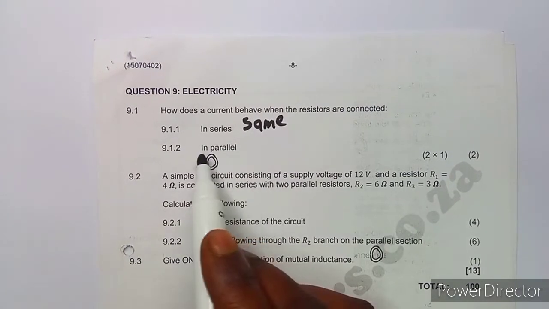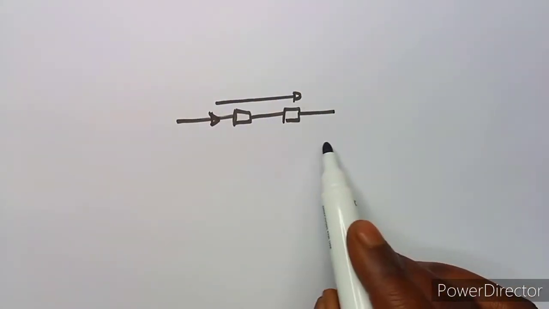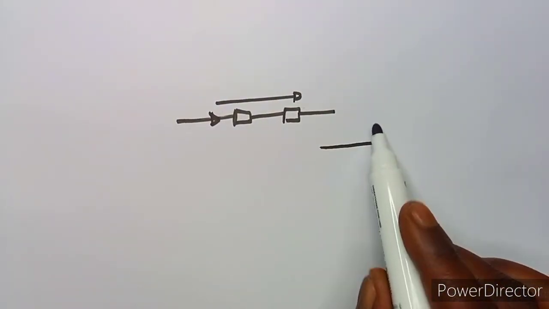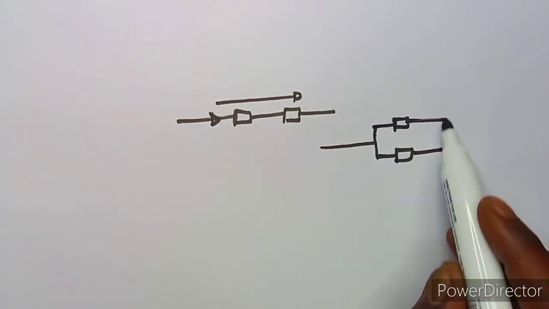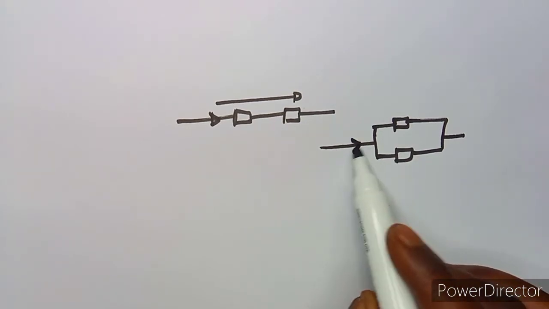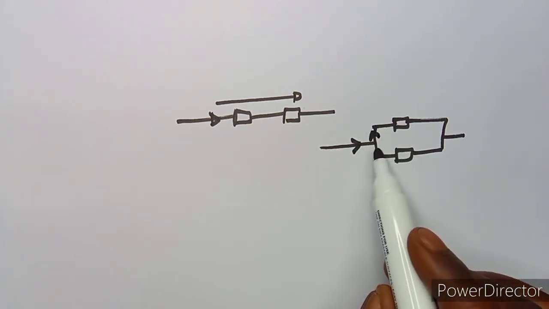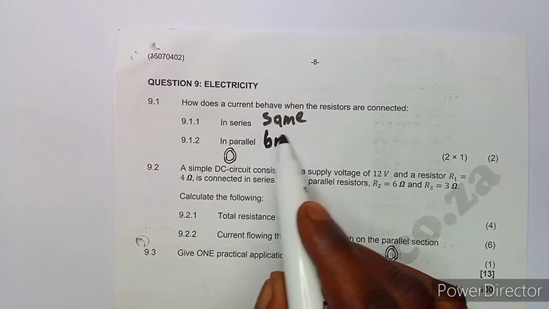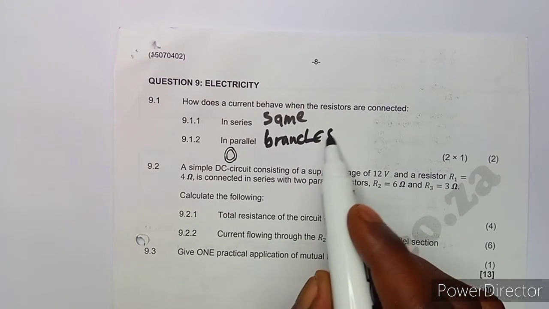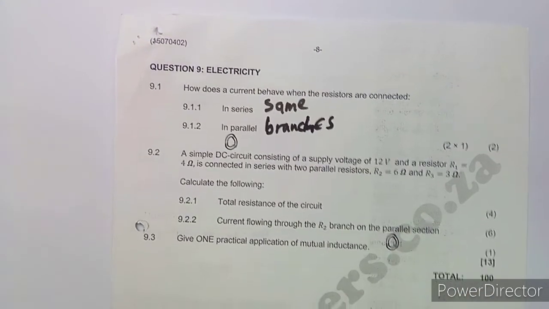All right, then in parallel, you'll be having something like this. As you can see, the current is going to flow, then another one branches here, another one branches there. So in parallel, the currents branch. All right, so that is the idea there.